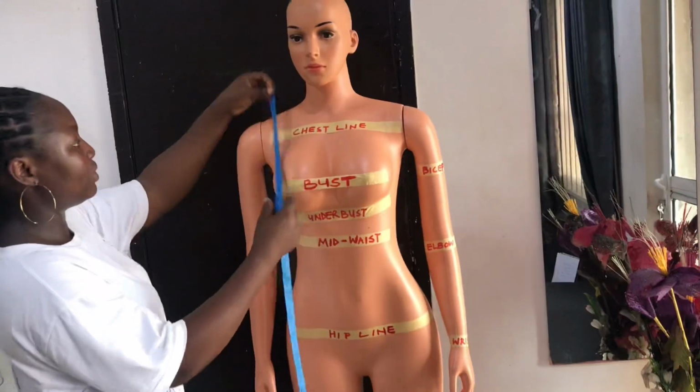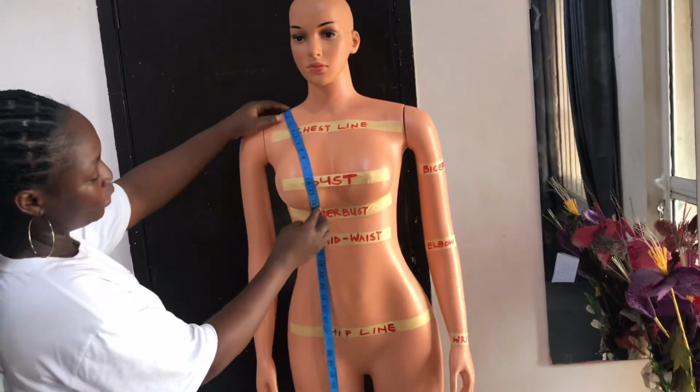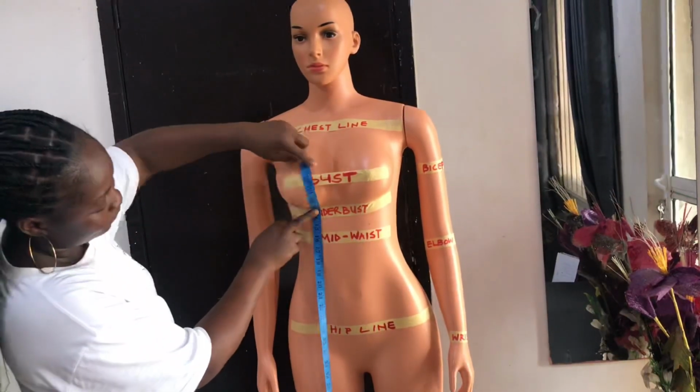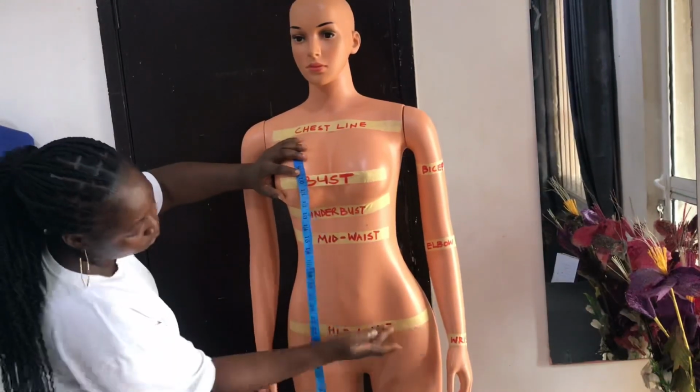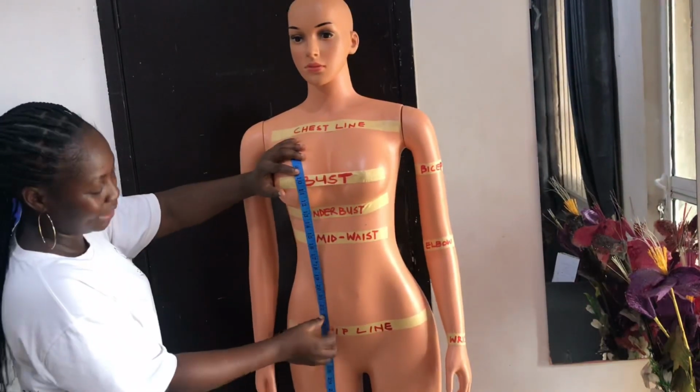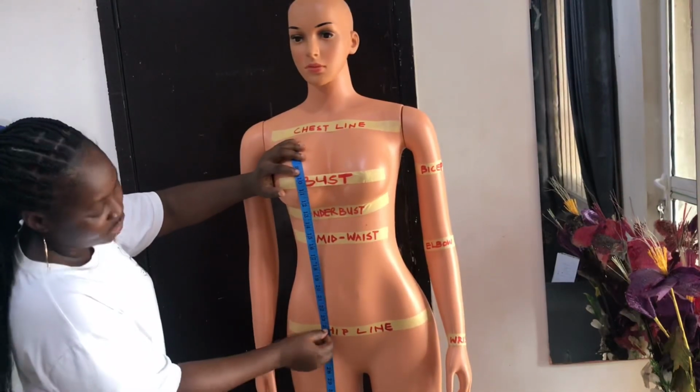And to get the blouse length, we need to do the same thing by placing the tape rule at the nape of the shoulder all the way to our desired length, most of the time the hip line, or if you want it shorter, you just go up by 2 inches or 1 inch.